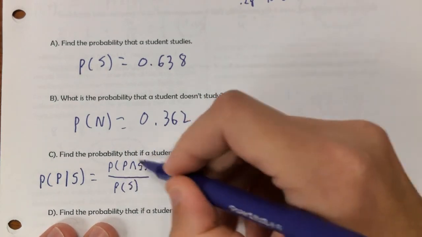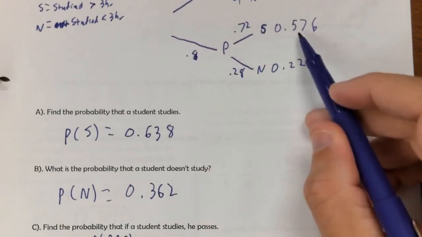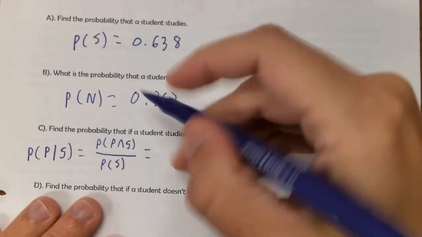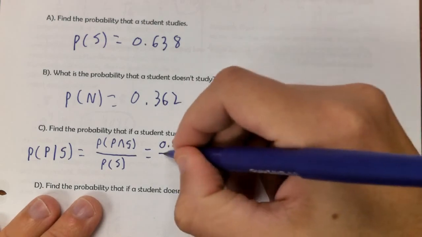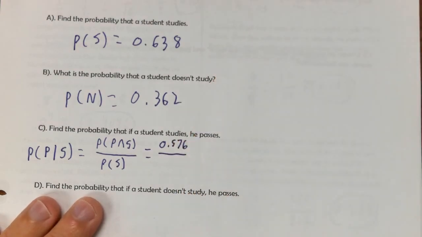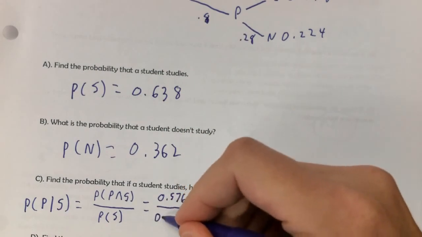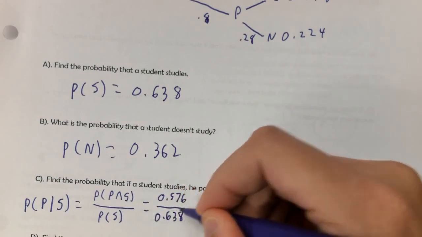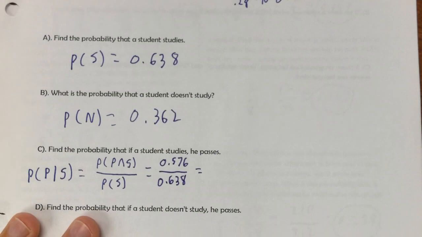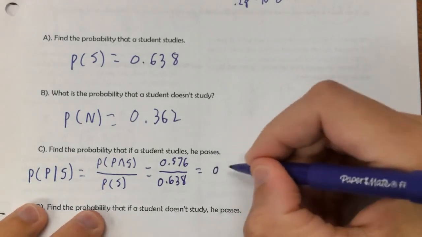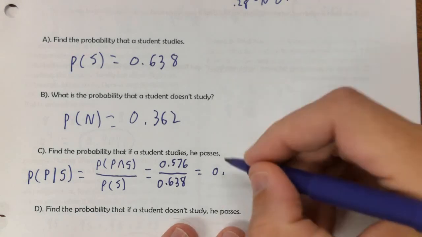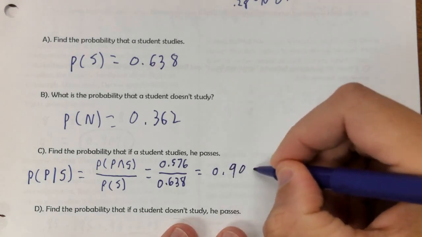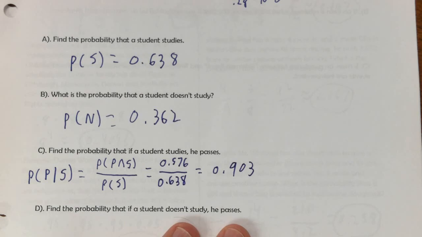Pass and study is a 57.6% chance of that happening, over the probability that they study. I calculated that up here, 0.638, and we find that if you studied for more than 3 hours, the probability that you pass the exam was 90.3%.